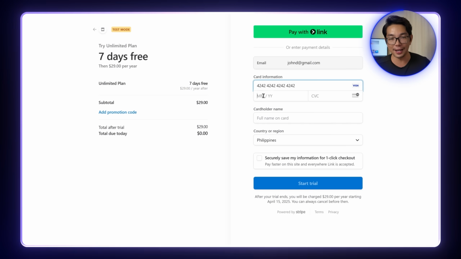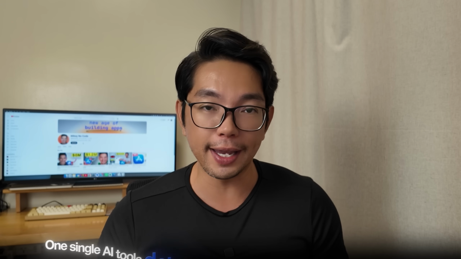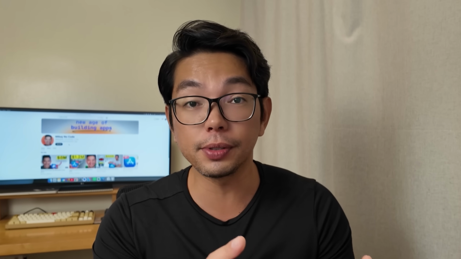There you have it, an entire baby sleep tracker built step by step, powered entirely by AI. And what used to take a whole dev team and a 6-month timeline just took us a handful of prompts. From real-time tracking to personalized schedules and then built-in monetization too. This app isn't just a prototype, it's ready to ship. And the best part, everything that we just saw today was built with one single AI tool doing all the heavy lifting for us. No code, no shortcuts, just clear steps and real output. And if this is what's possible in just a few hours, imagine what you and I can build together next.